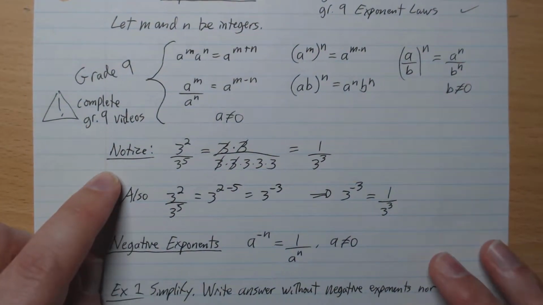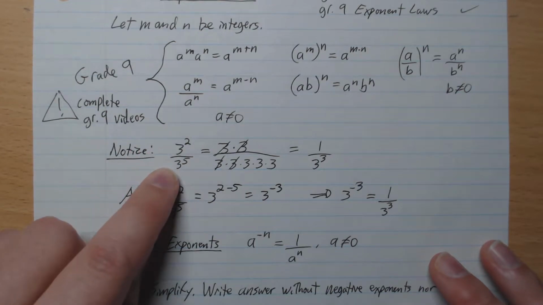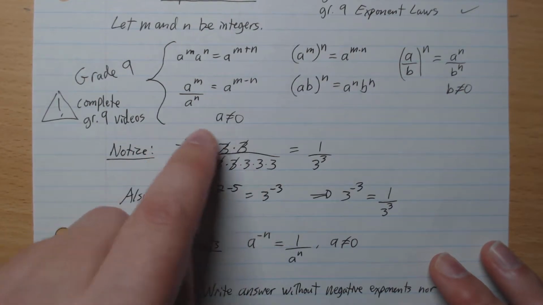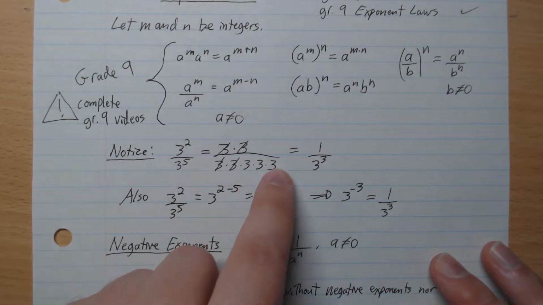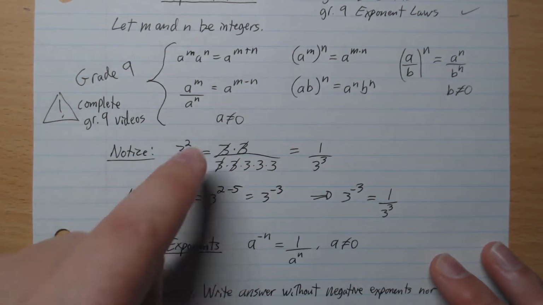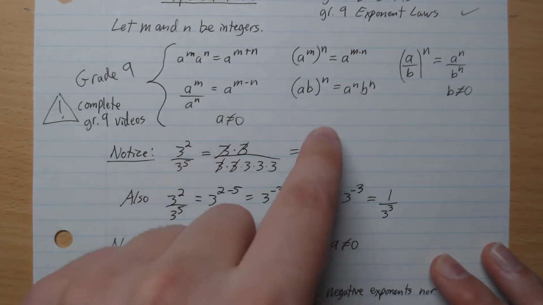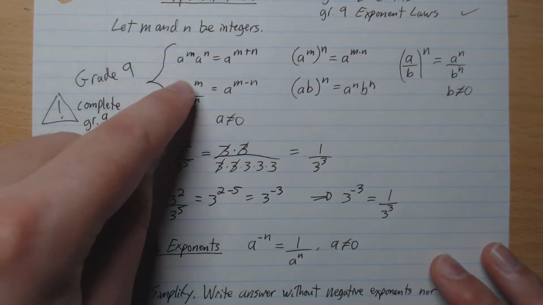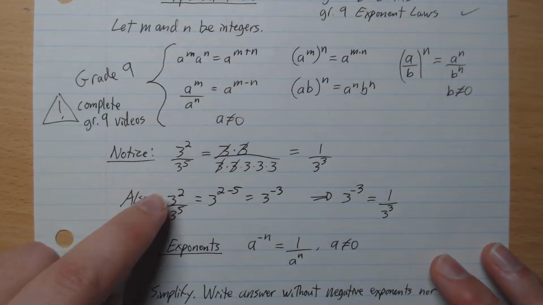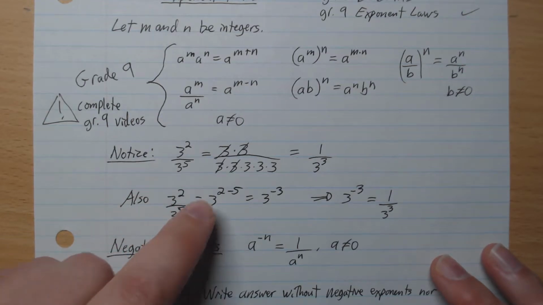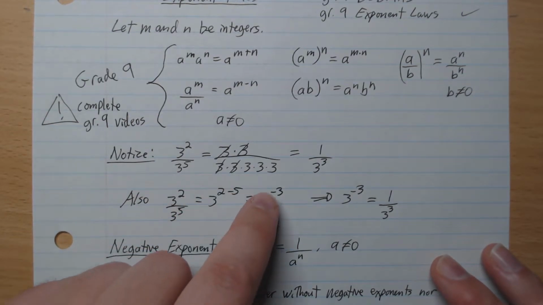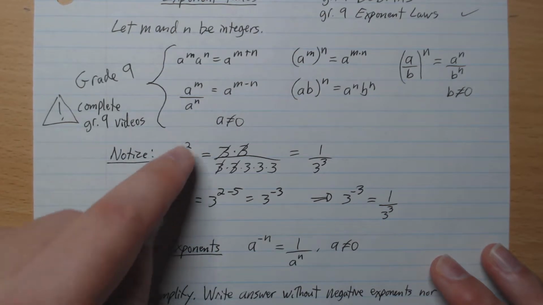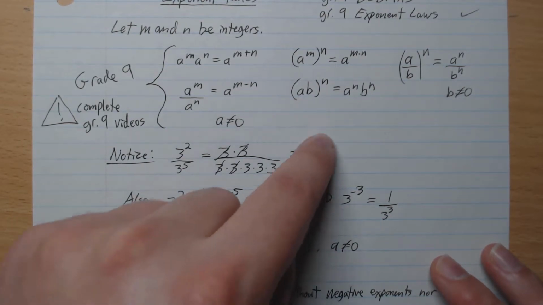So first thing we're going to notice here is 3 squared over 3 to the 5. This is 3 times 3 for 3 squared, and then 3, 3, 3, 3, 3 like that for 3 to the 5. We have some canceling going on, and what's left is 1 over 3 cubed. But also we can use one of the exponent rules here, and 3 squared over 3 to the 5 is 3 to the 2 minus 5, which gives 3 to the negative 3. So these are equal.